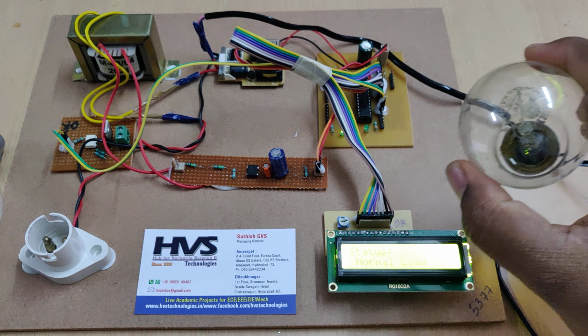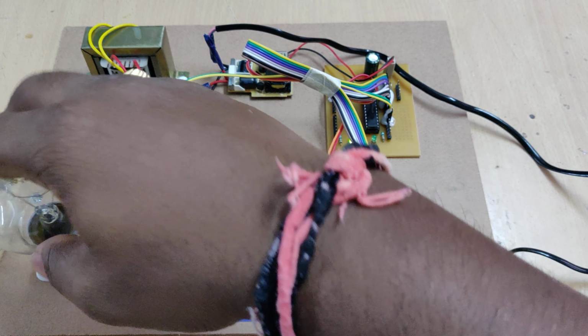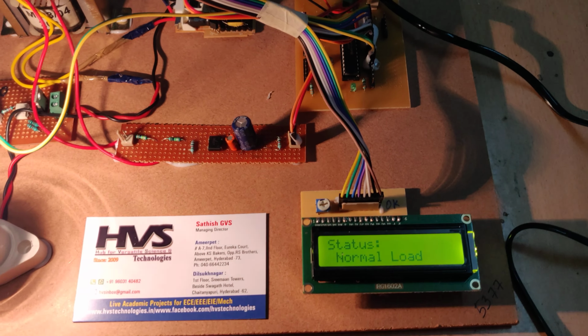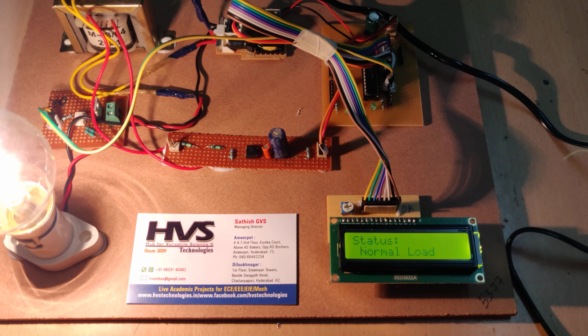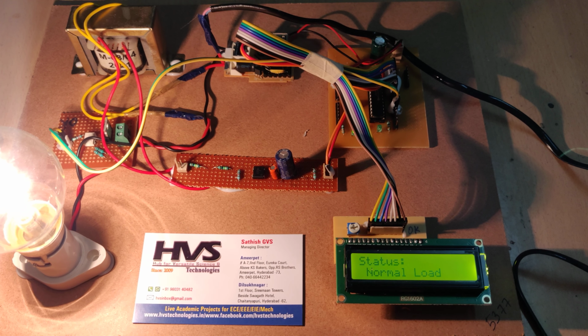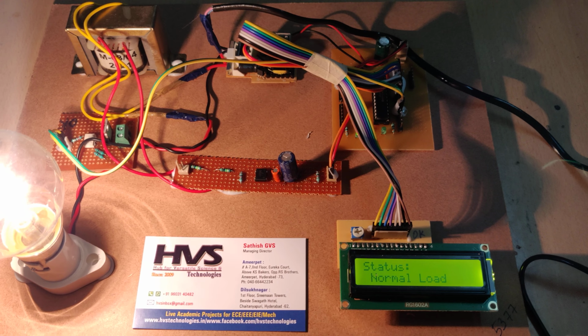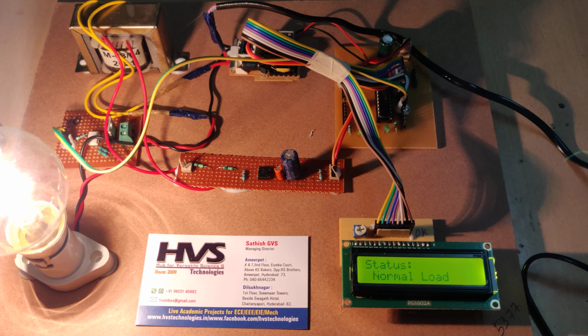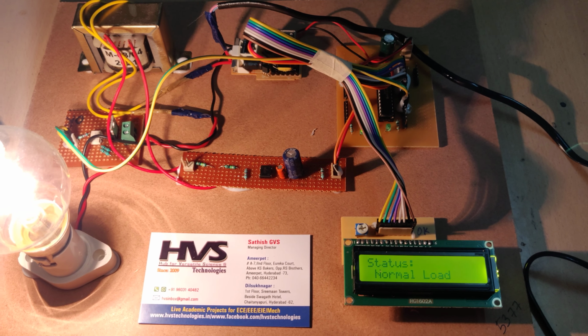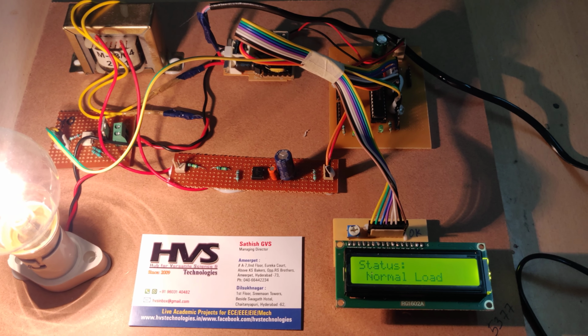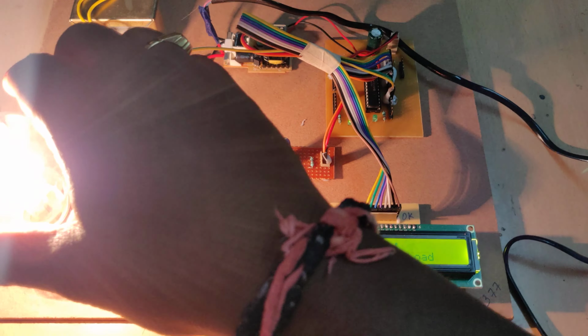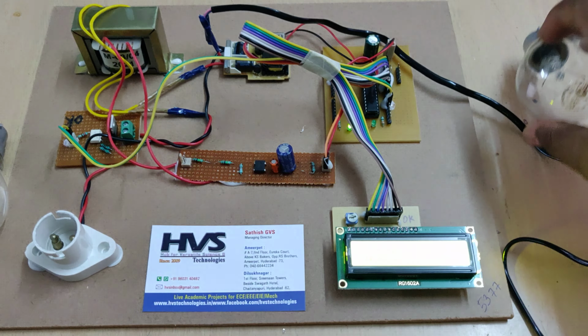Now let us connect the 60 watts bulb. If we keep it on for a longer duration, it is a normal load. With load or without load, it will check whether the load is 0 watts or 60 watts. If it is below 90 watts, it's a normal load. So let us connect the 100 watts bulb.